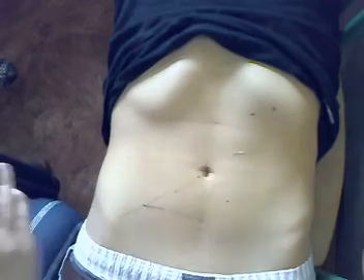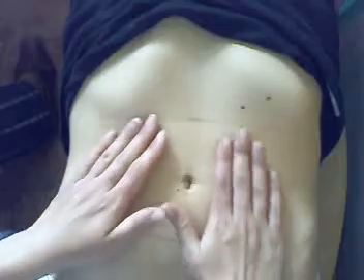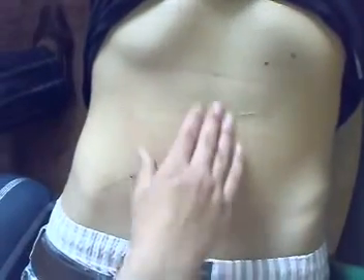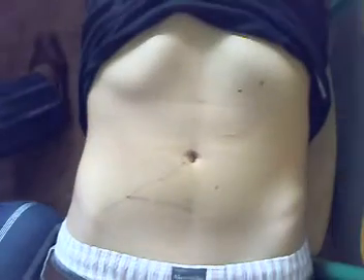For example, it's like that. So, when you palpate transverse colon, you will put your fingers 2 centimeters below this border, and when you palpate stomach, 2 centimeters above.